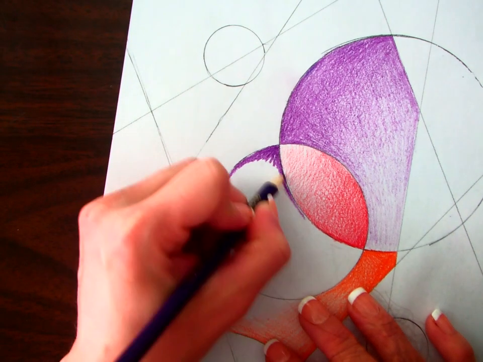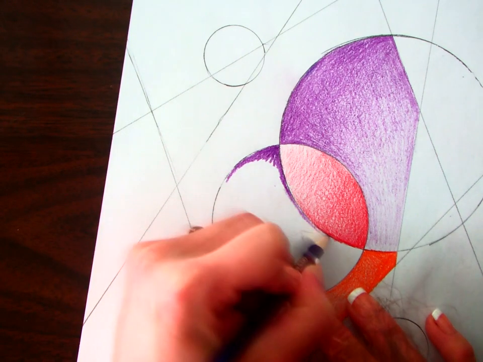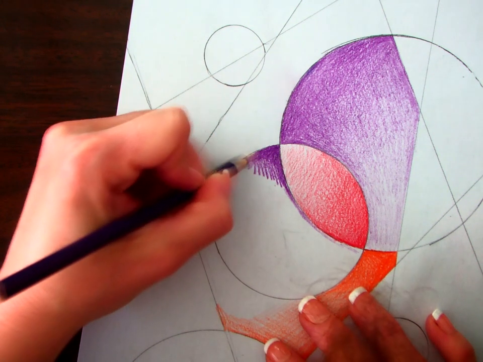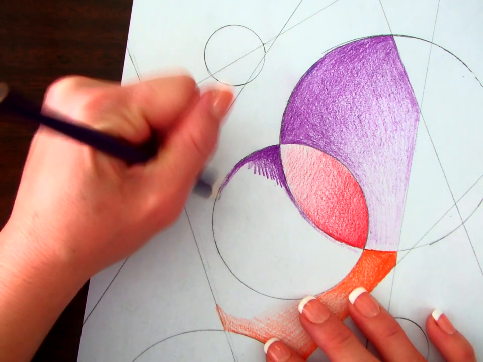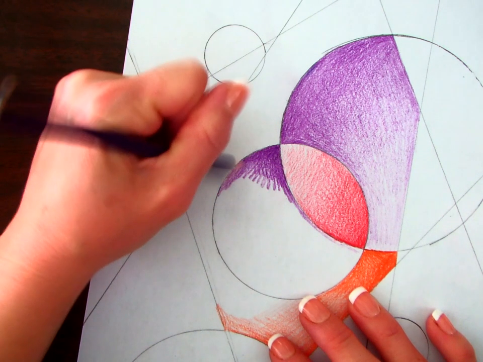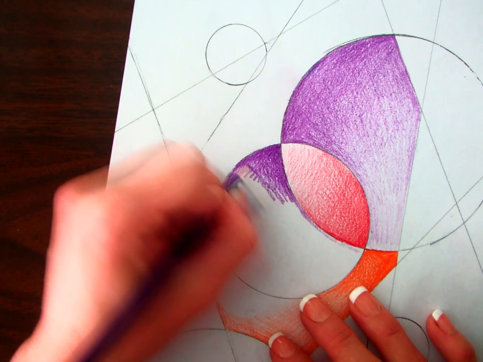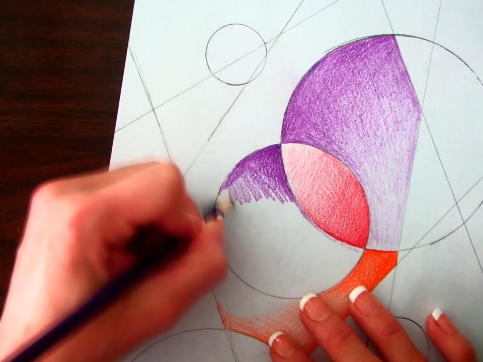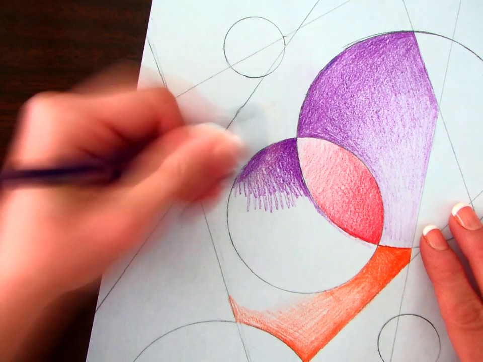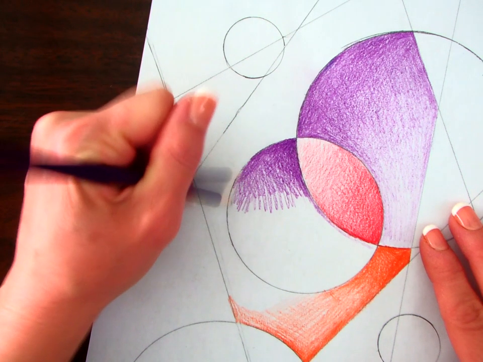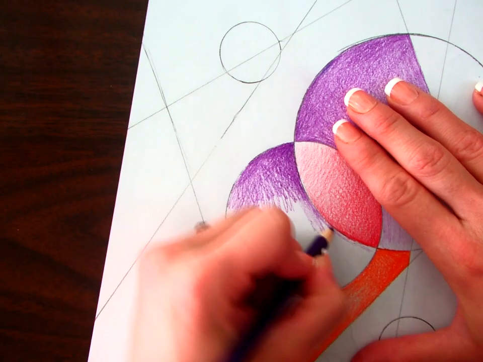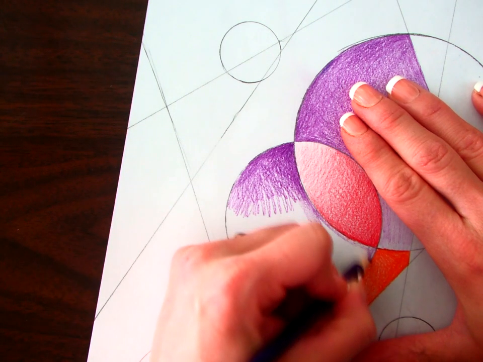Again, I'm going to let it transition, get lighter down there. Okay, so this will probably give me a lighter value of purple where it's going to meet my orange. But maybe not all the way. This needs to be a light purple here.